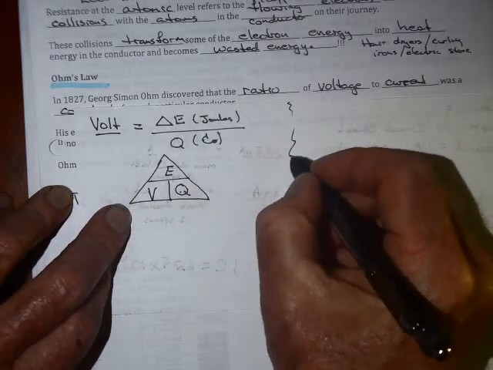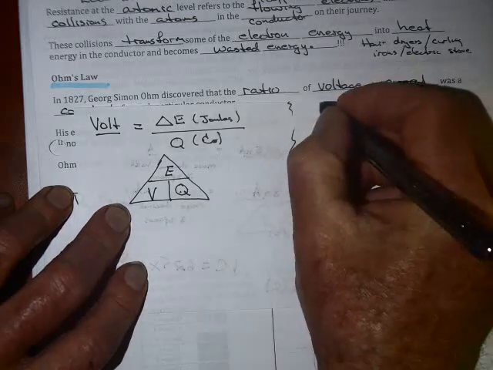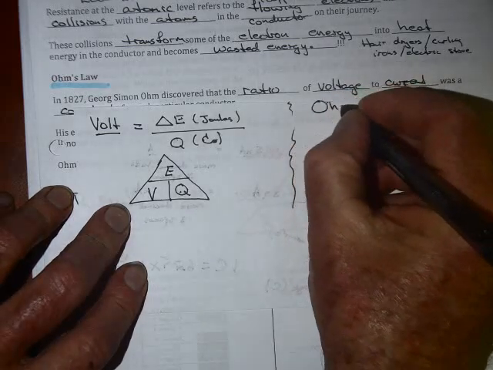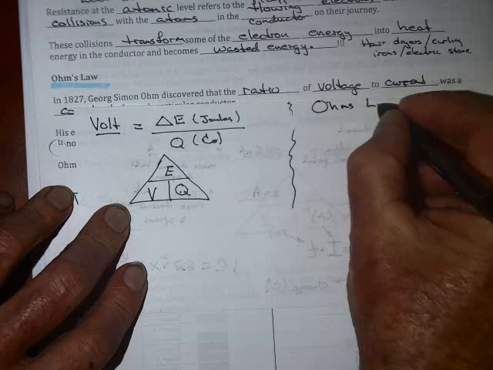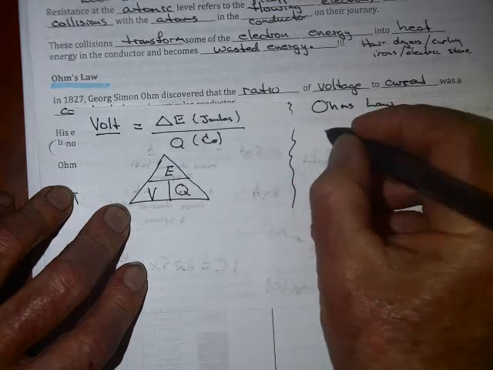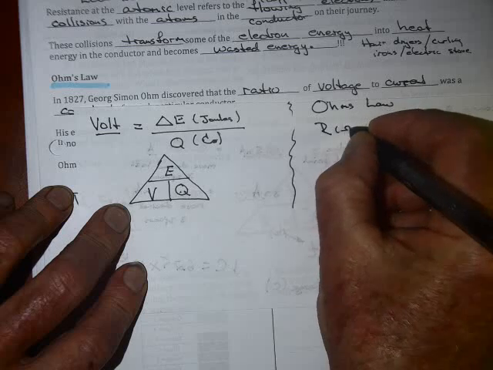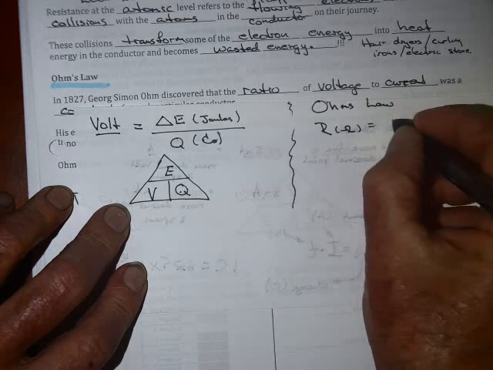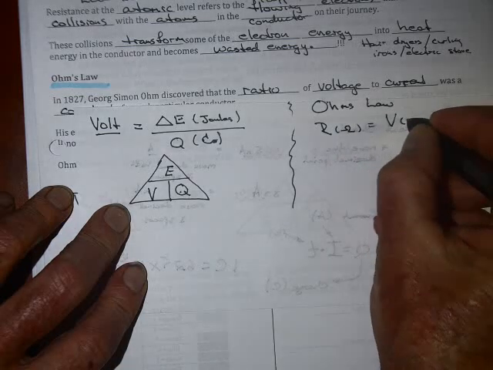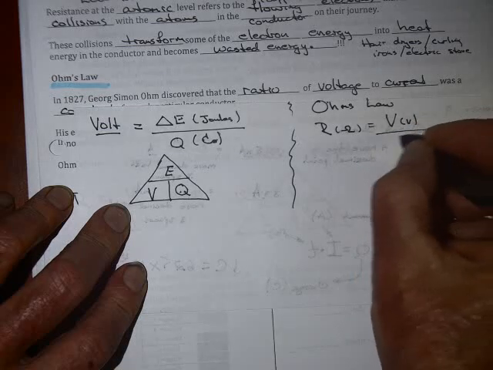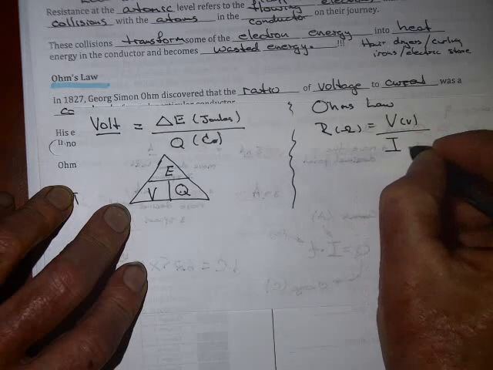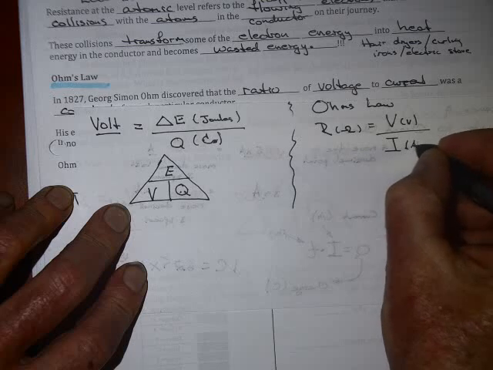And I'm going to do a line here, and Ohm's law, where resistance in ohms is equal to voltage, volts, divided by current in amps.